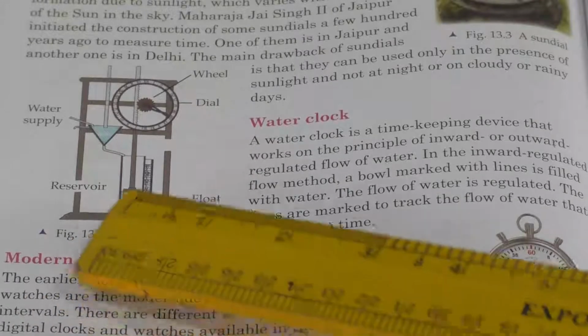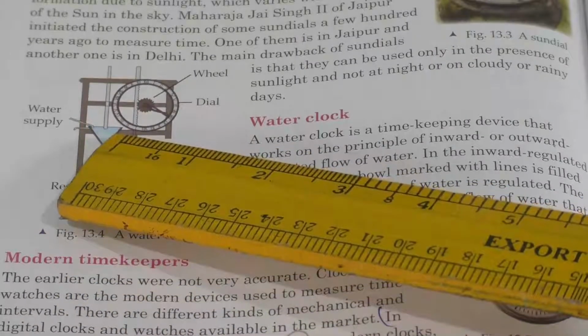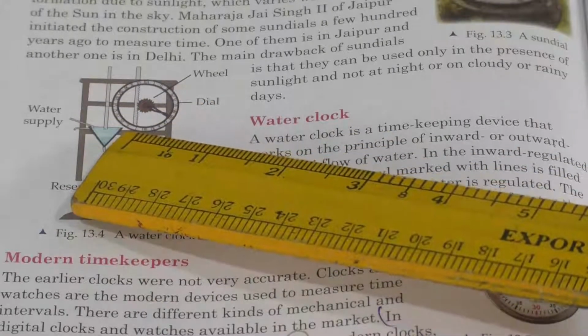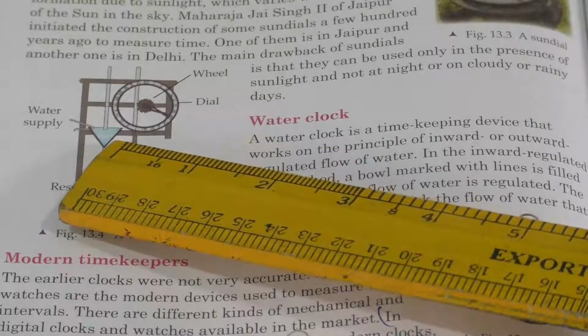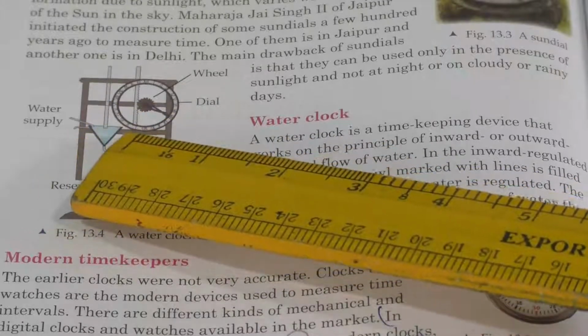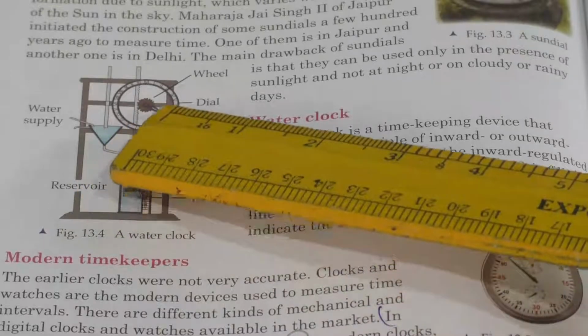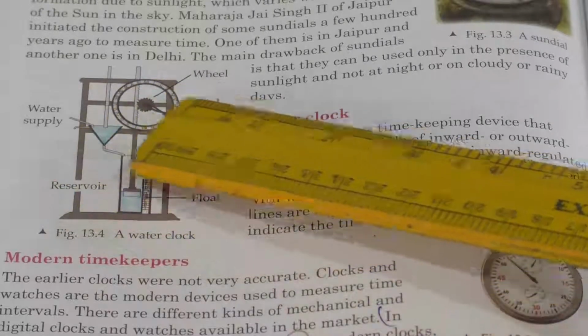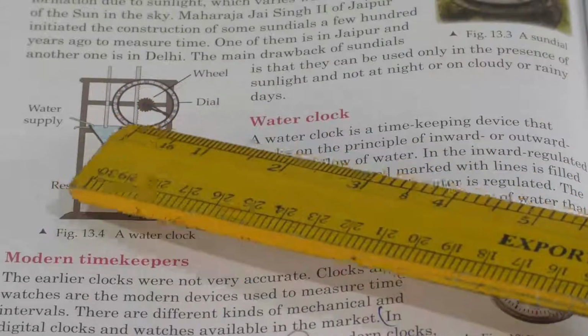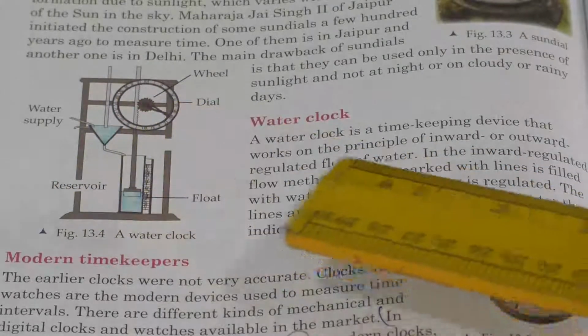So what is there? Here they have kept a bowl with a known amount of water. Then this is the water supply, and here there is a wheel which is connected to a dial.